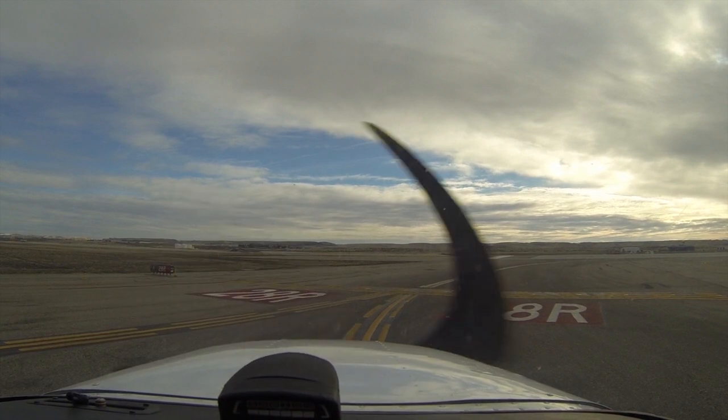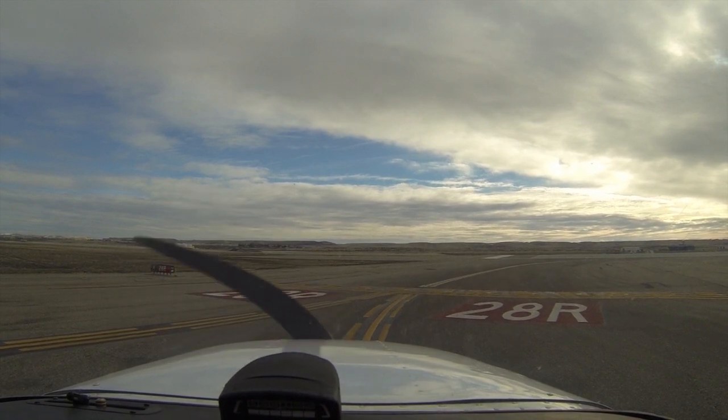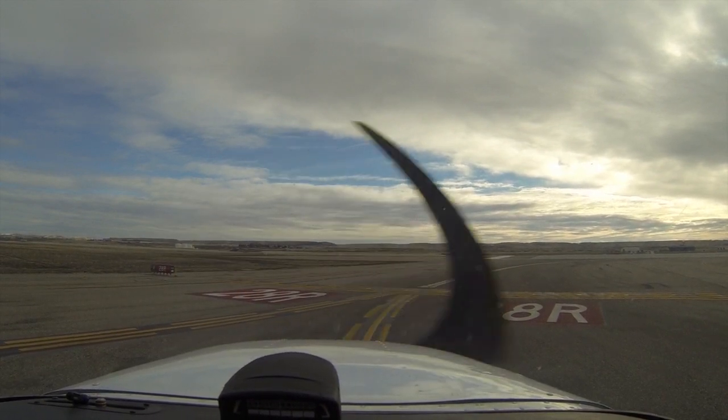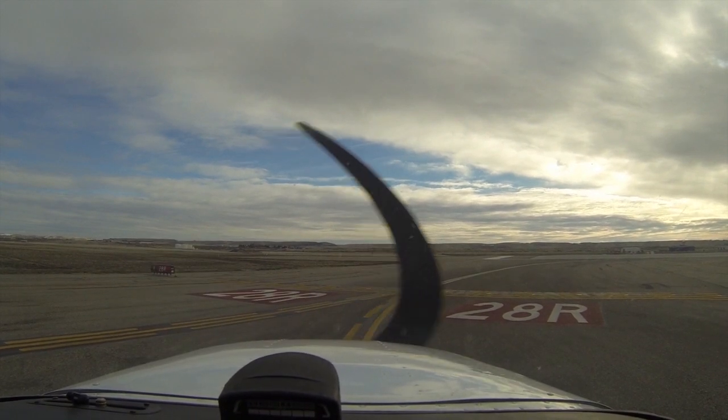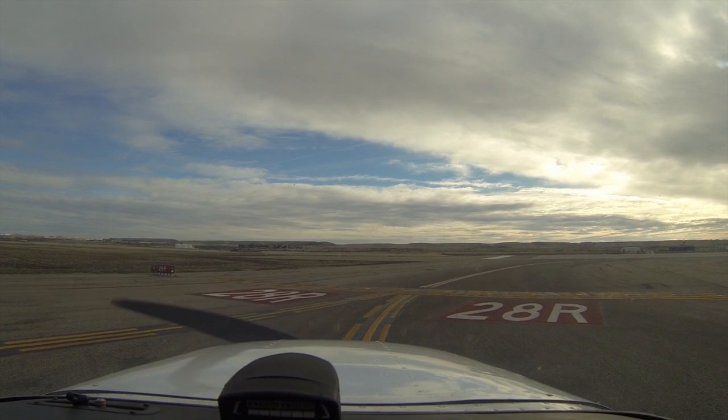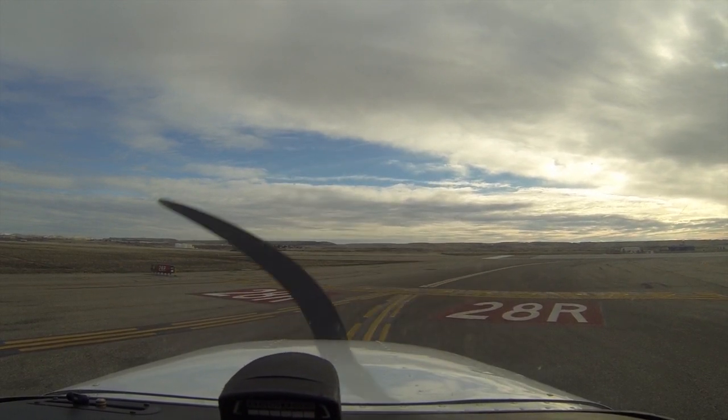Boise Tower, Cessna 61870, holding short of runway 28 right, ready for takeoff. Cessna 61870, Boise Tower, runway 28 right, clear for takeoff. Fly runway heading, Learjet off the left, going straight out. 28 right, fly runway heading, 61870, clear for takeoff.